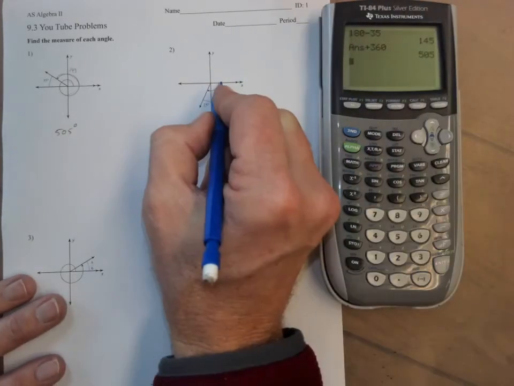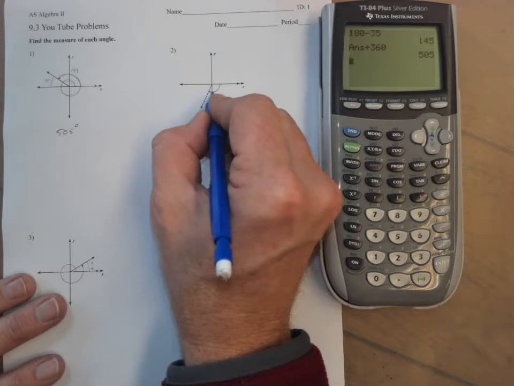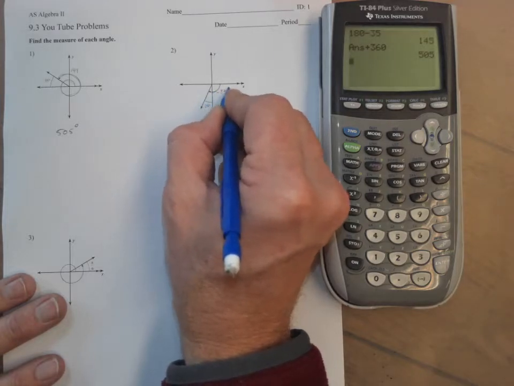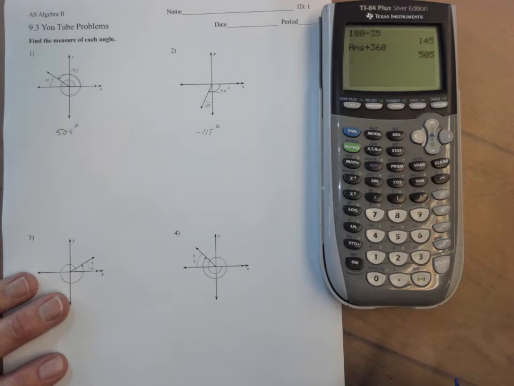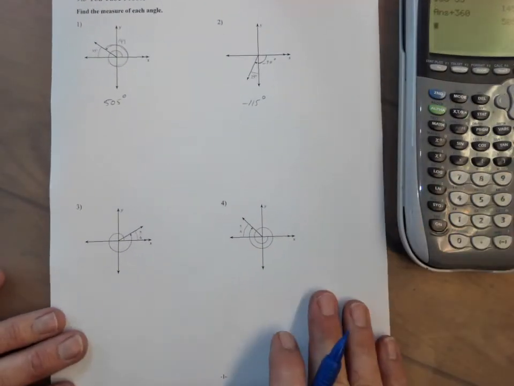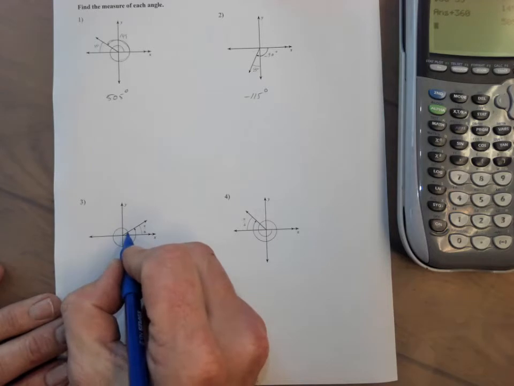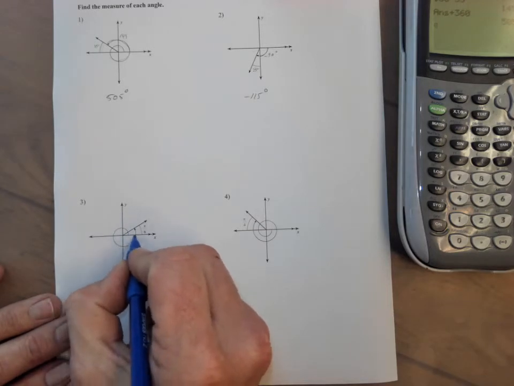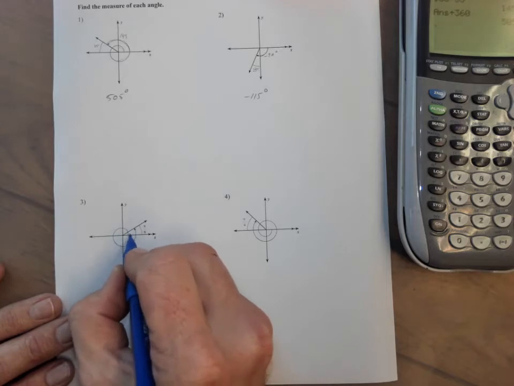Here we're going clockwise, so we know we have a negative angle measurement. This is negative 90 degrees here, plus another 25, and that's negative 115 degrees. Our next two are in radians. So again, we're going in a counterclockwise direction, so we know that's a positive angle measurement.